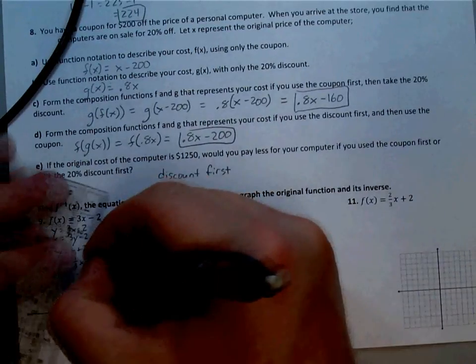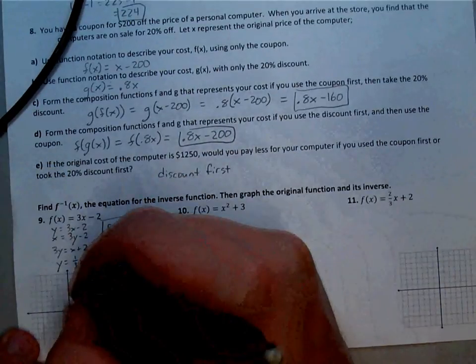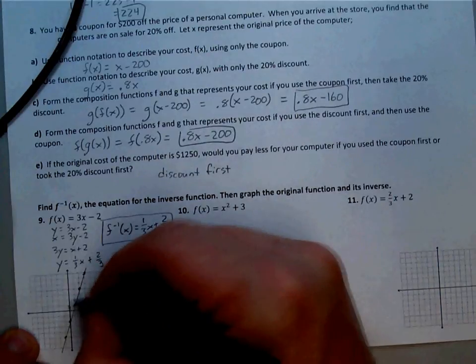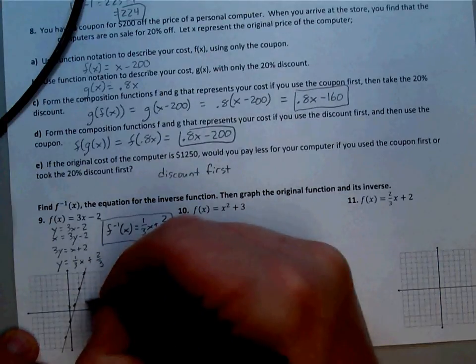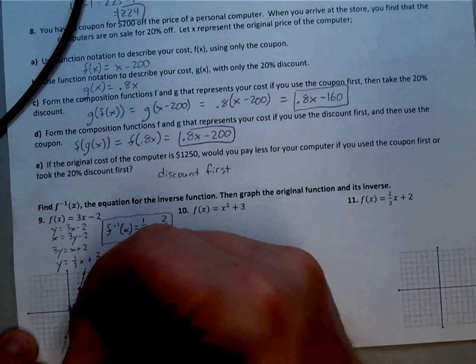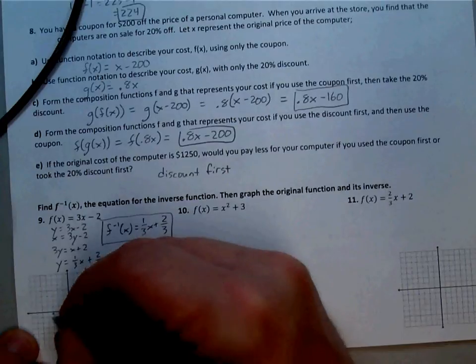Okay. So plus 2/3 would be about there. Rise 1, run 3. Rise 1, run 3. And go down 1, back 3. Down 1, back 3.